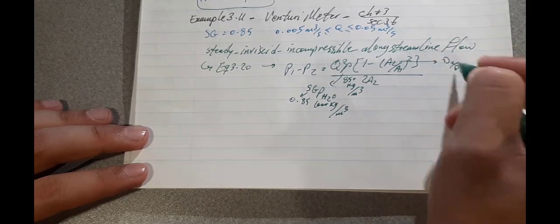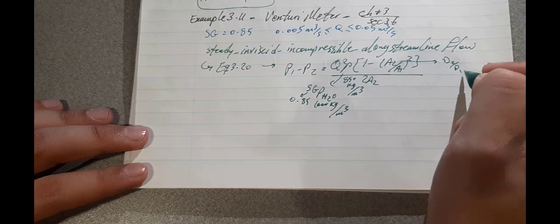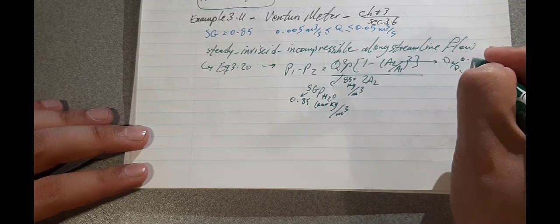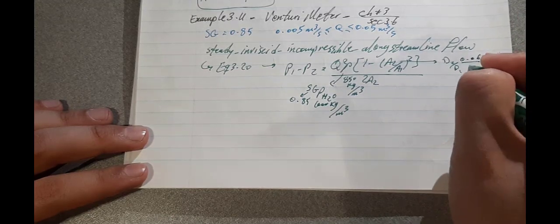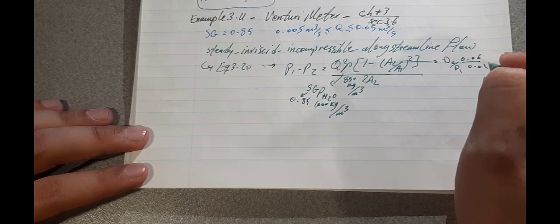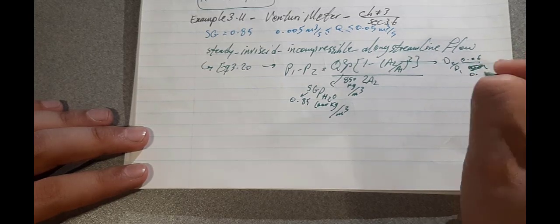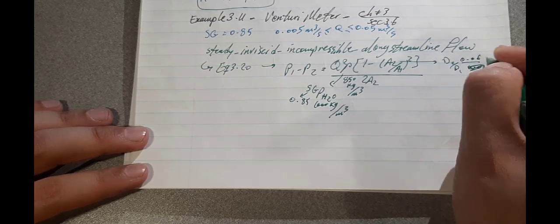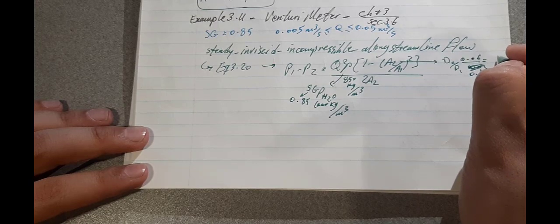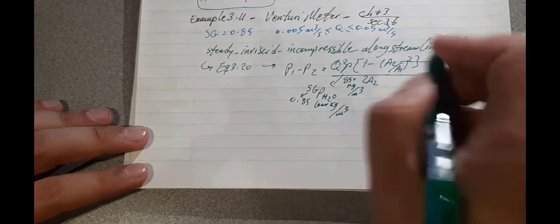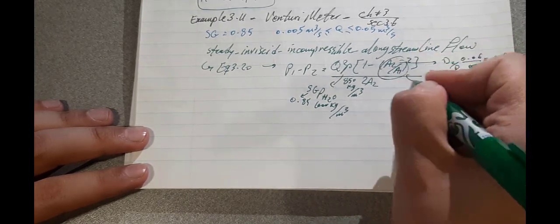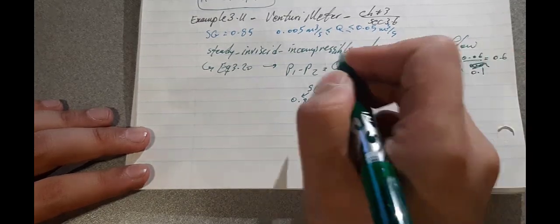The proportion D2 over D1 is 0.06 divided by 0.1, if I get it correct, there's a 0.1 here, which means 0.6. Totally, it is going to be 0.36.